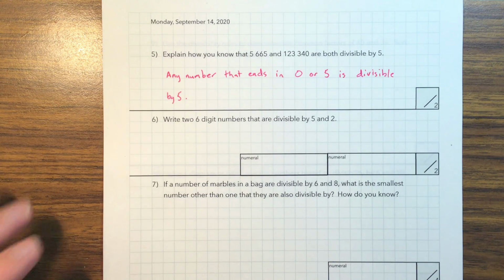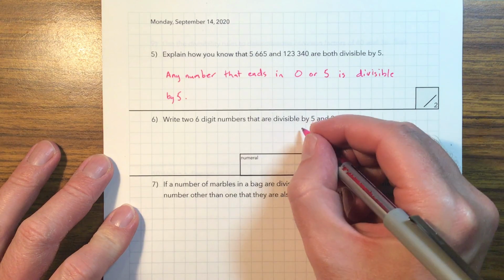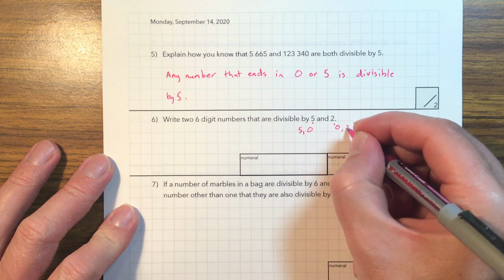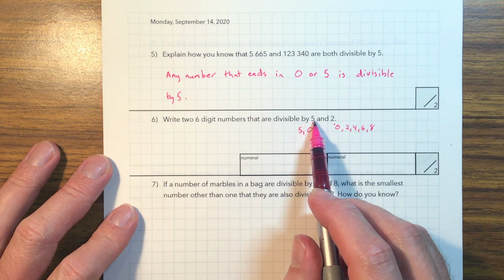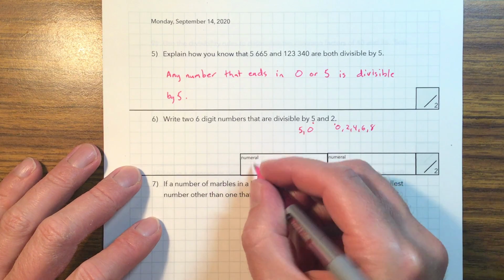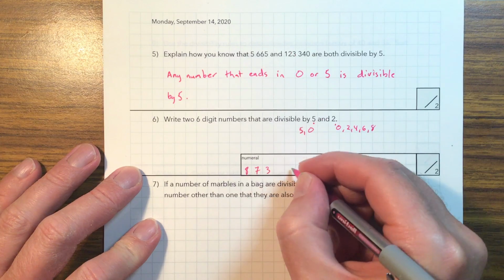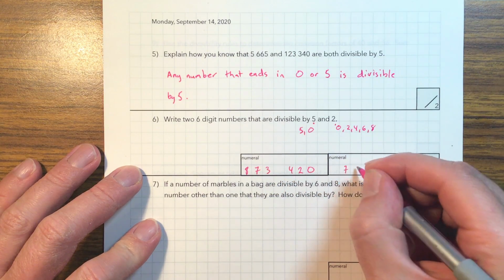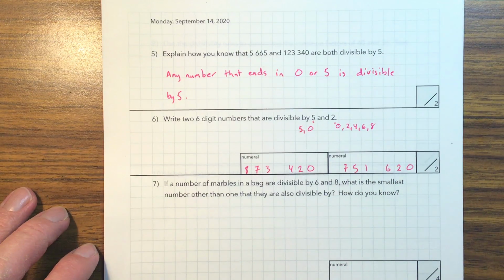Write two 6-digit numbers that are divisible by both 5 and 2. So 5 means that they have to end in a 5 or a 0, and 2 means that they have to end in a 0, 2, 4, 6, or 8. So the only way it can be divisible by both 5 and 2 is if it ends in 0. So for the 6-digit numbers, the first 5 digits don't matter. 8, 7, 3, 4, 2, 0. Done. 7, 5, 1, 6, 2, 0. Done. Both of those.